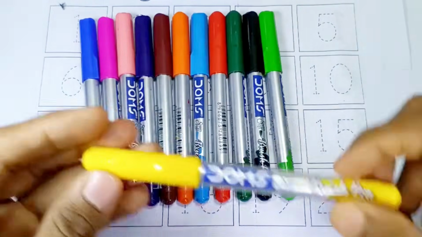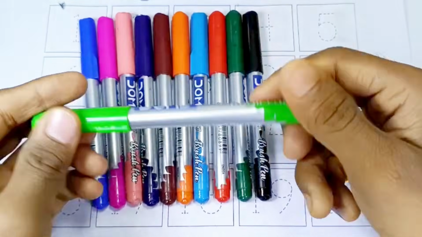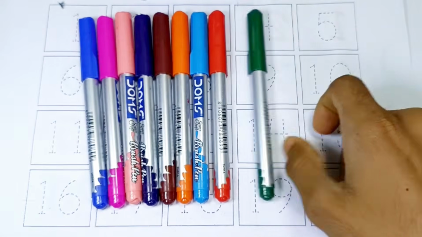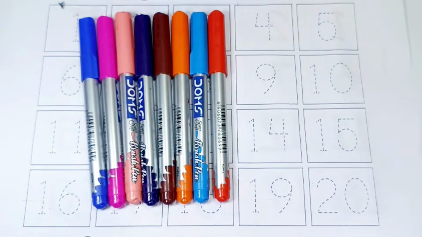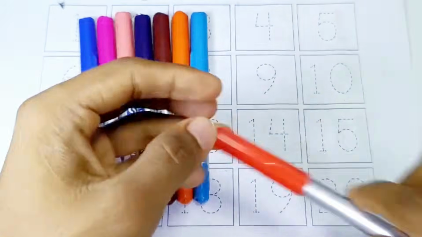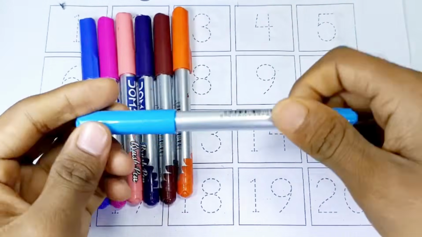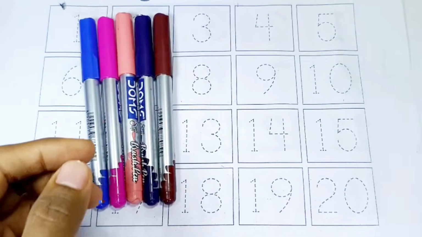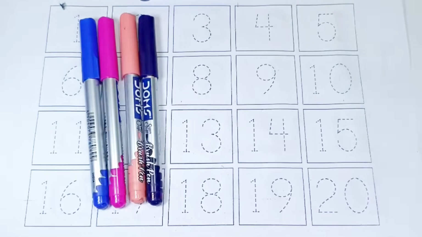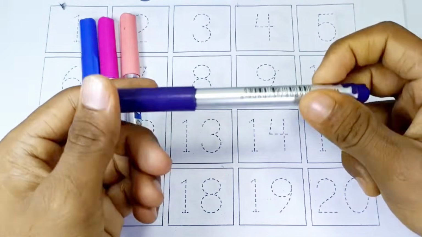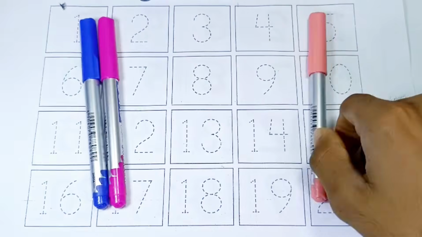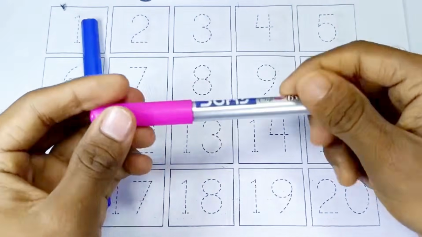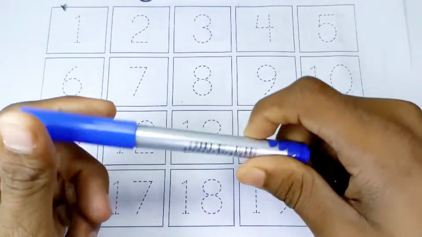Yellow color, light green color, black color, dark green color, red color, sky blue color, orange color, brown color, purple color, light pink color, dark pink color, and blue color.